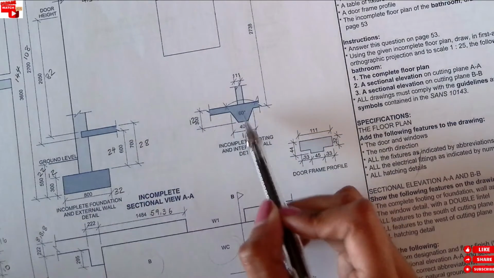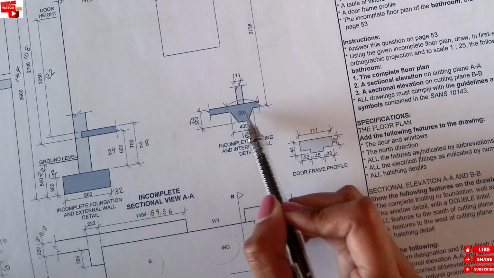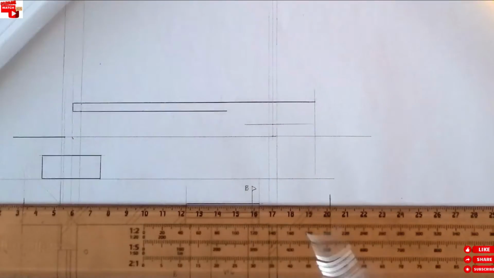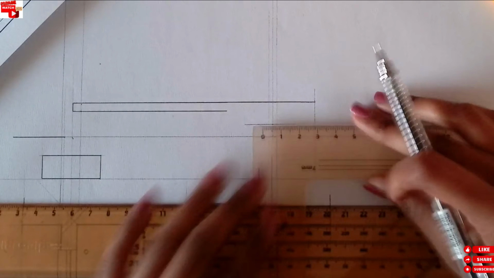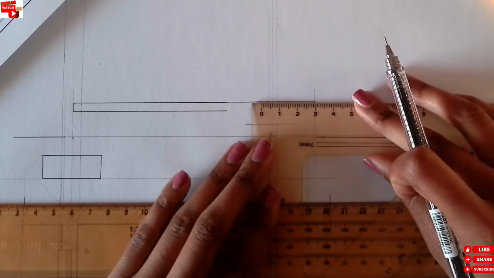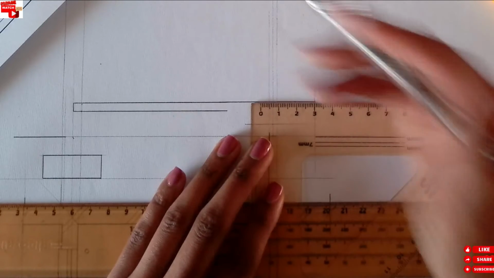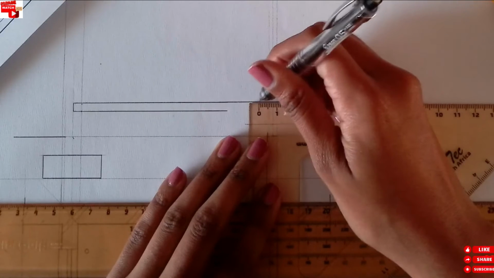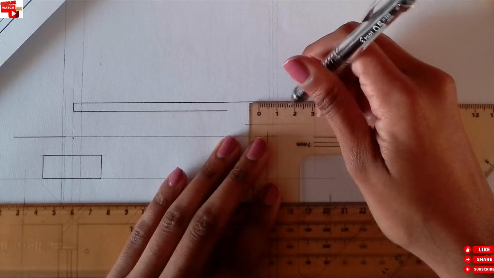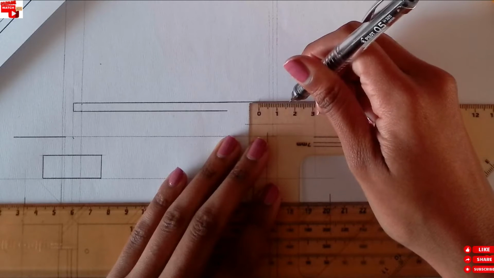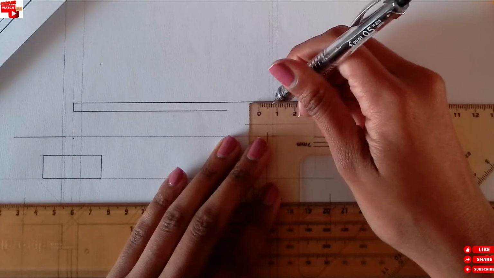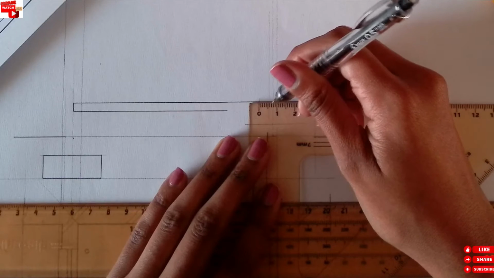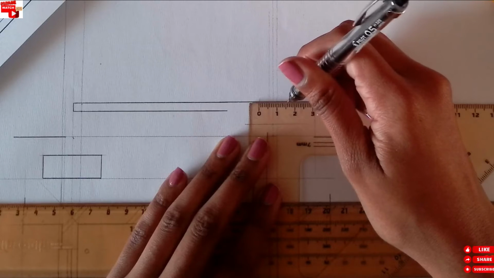So from the middle, I'm going to measure 8 on each side because it's 16. So on each side, I go and measure 8. Mark 8 with 16. 5, 6, 7, 8, and then 15, 16.